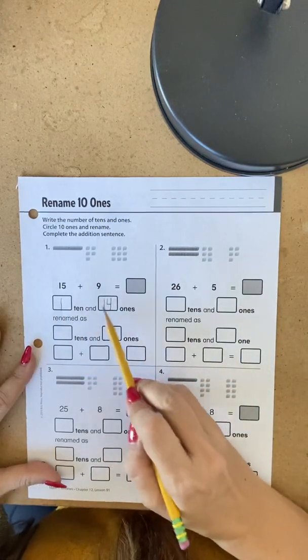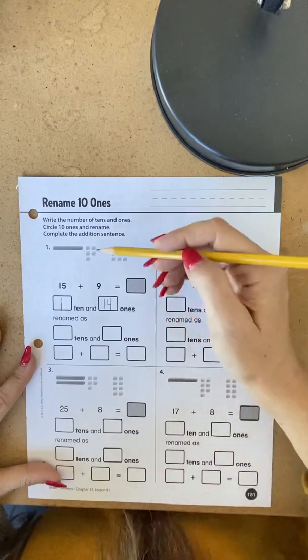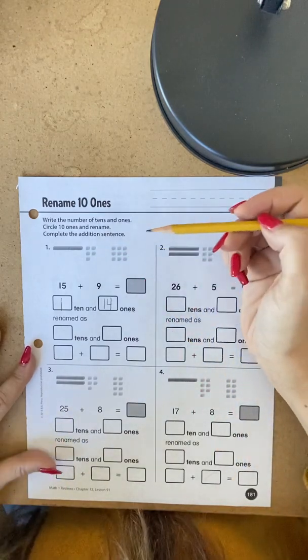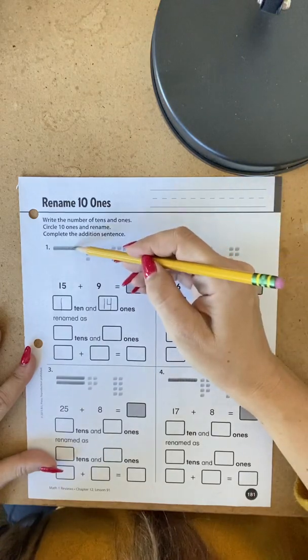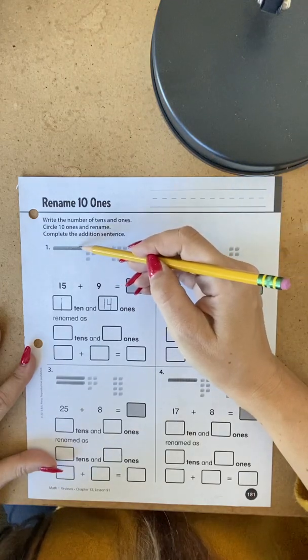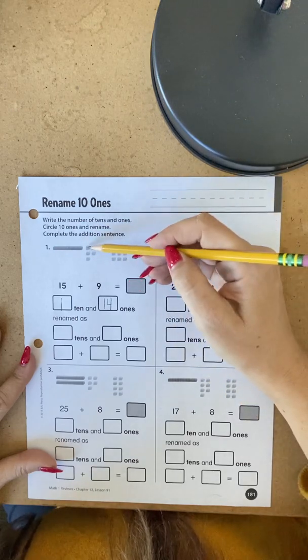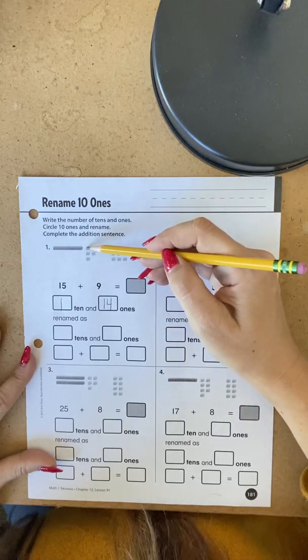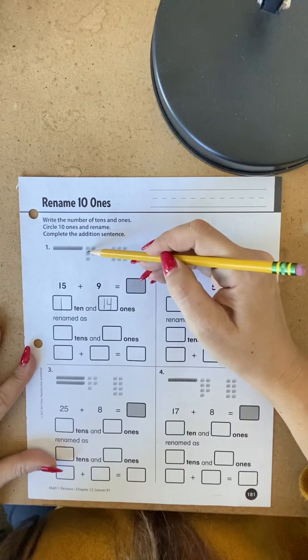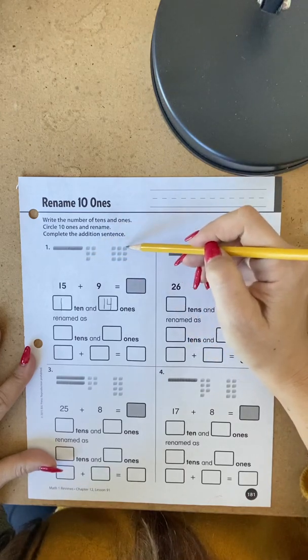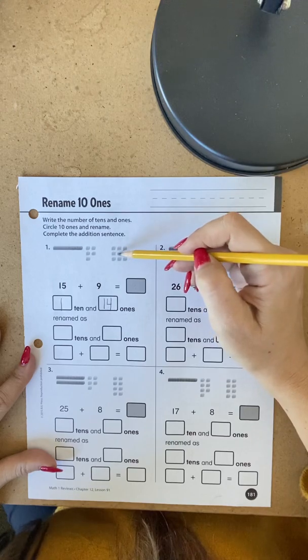After we have written that down, we're going to now count out how many ones? 10, because 10 ones make a 10 stick. We need a group of 10 to make the 10 stick, right? So they're supposed to count out 10 ones. 1, 2, 3, 4, 5, 6, 7, 8, 9, 10.